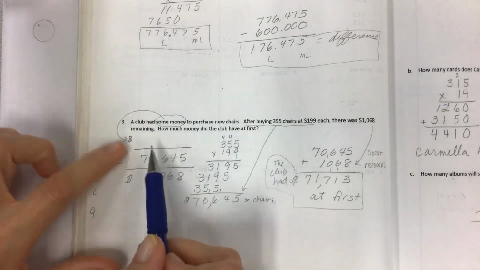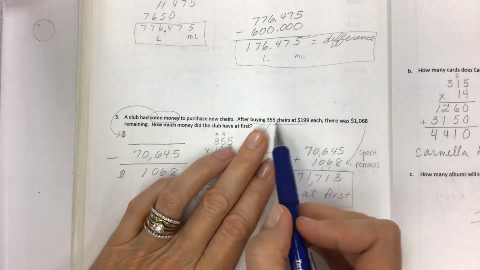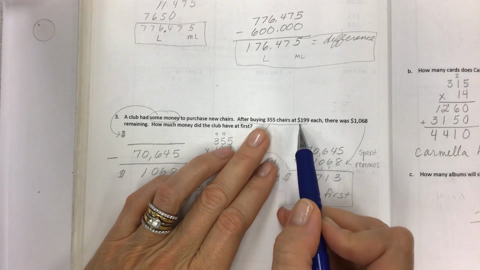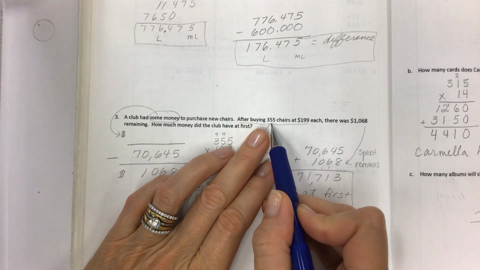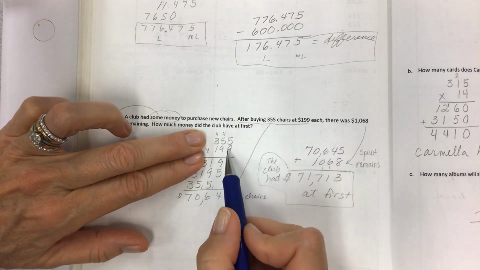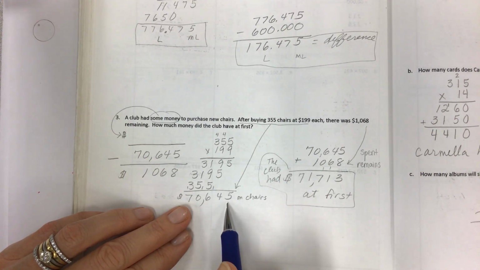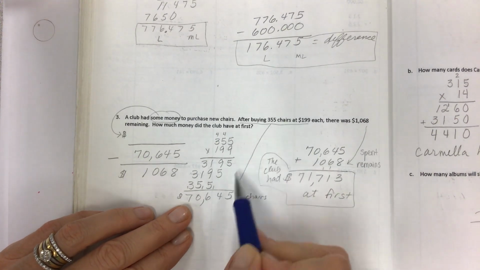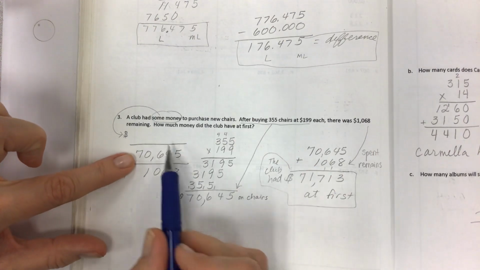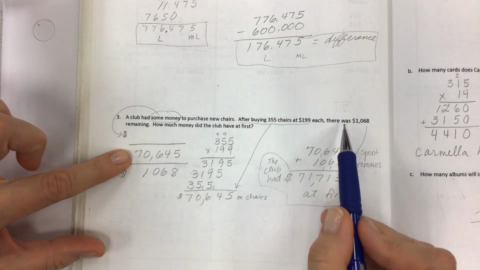So these are kind of fun because you don't know what you're starting with. What we do know is that they spent some money on chairs. 355 chairs at $199 each. So when you calculate this, you get $70,645 spent on chairs, which is this much that's going to come off of our unknown number.